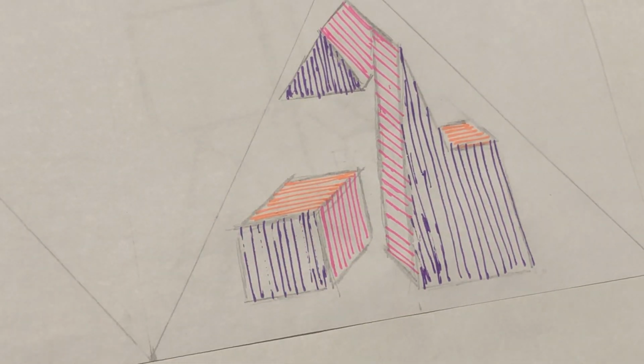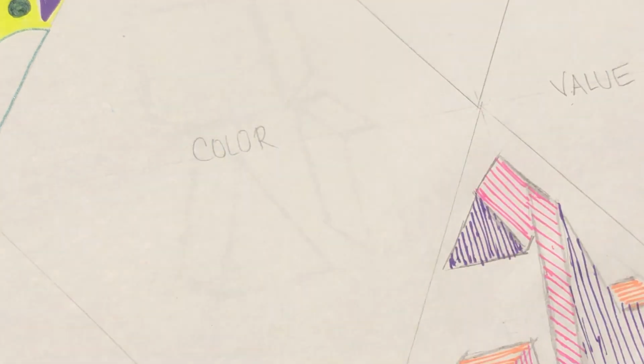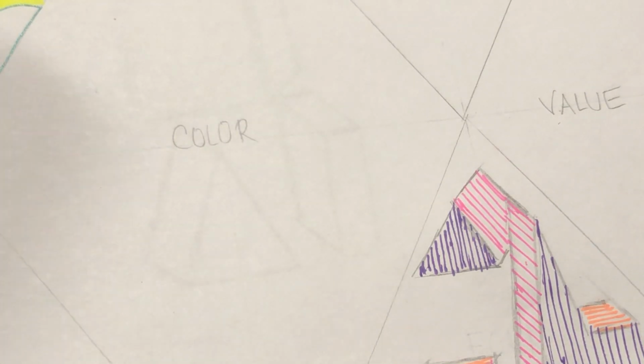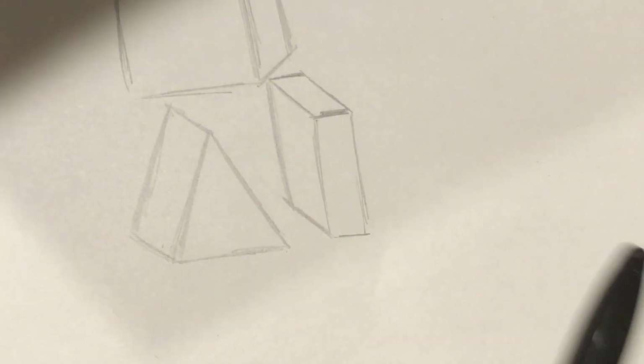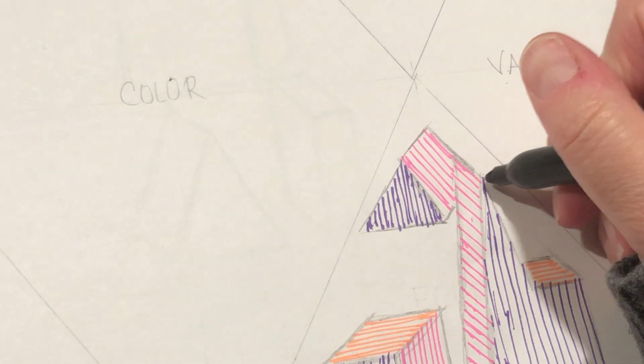Or I could go in, as long as I have a piece of paper underneath, because remember Sharpie bleeds through, so make sure you're either working on a table that it doesn't matter if it bleeds through, or you have another piece of paper behind it.